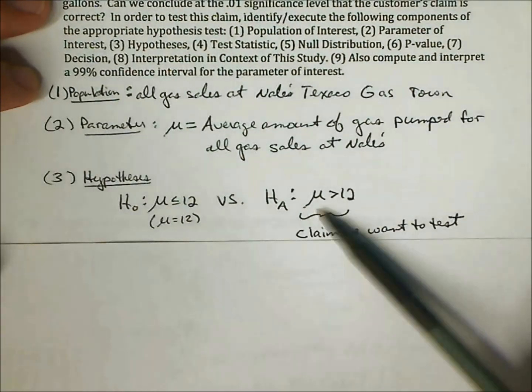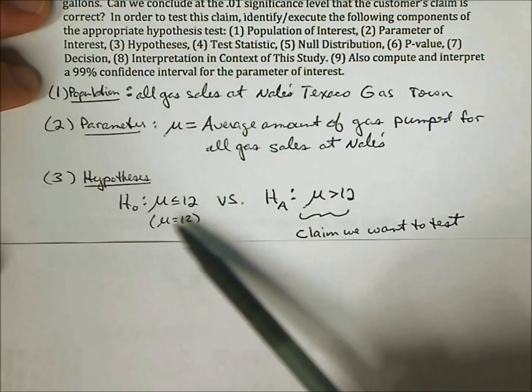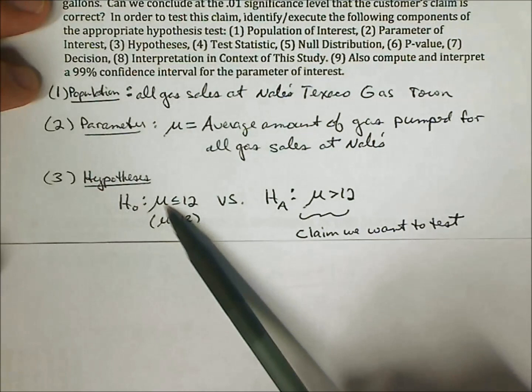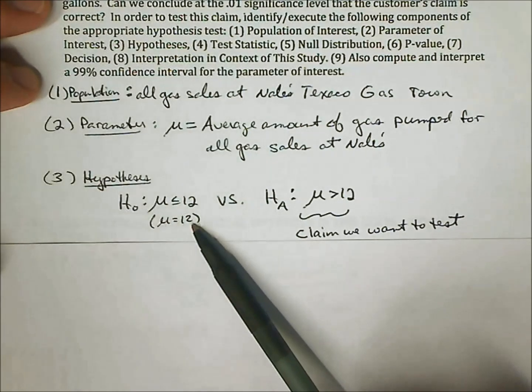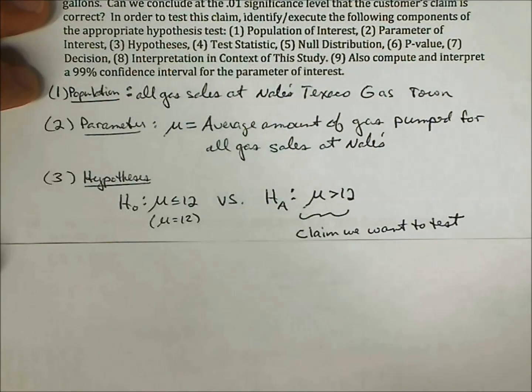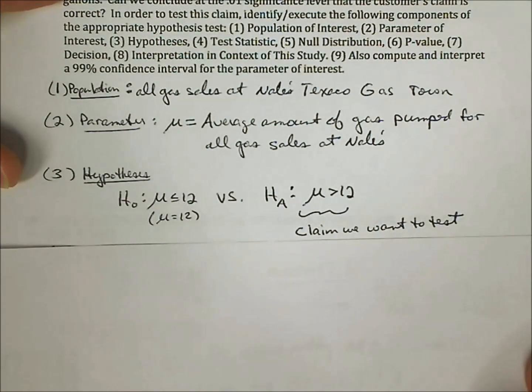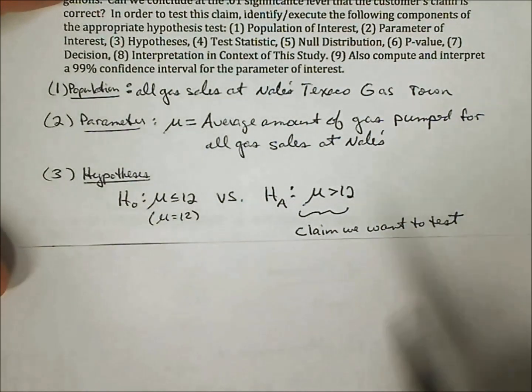So we're going to put that in the alternative hypothesis here. Identify that first, mu is greater than 12. And so the null then, you could write it two ways. If you wrote that mu is equal to 12, that would be fine. Or if you wrote that mu is less than or equal to 12, that would be okay too. So that's our hypotheses.